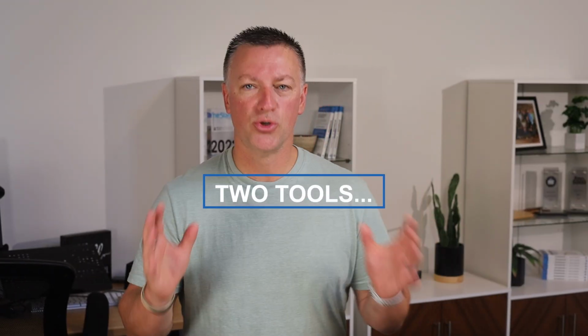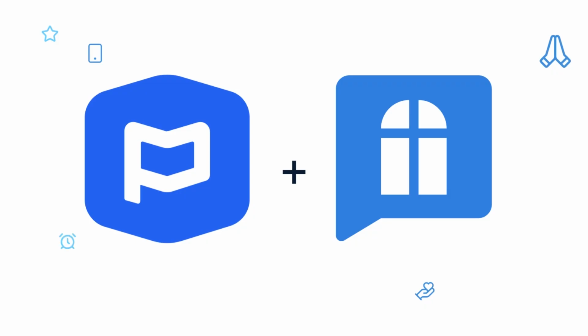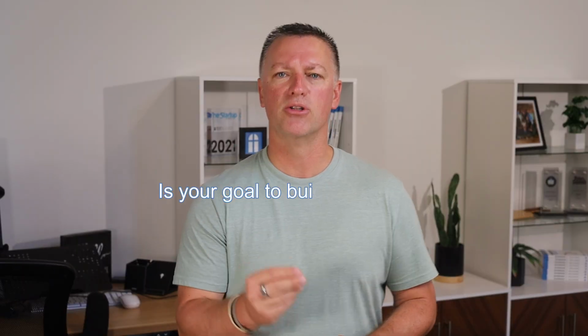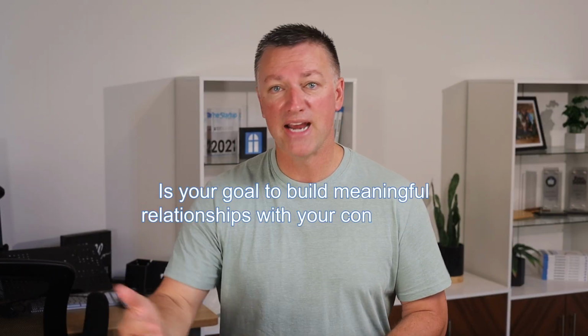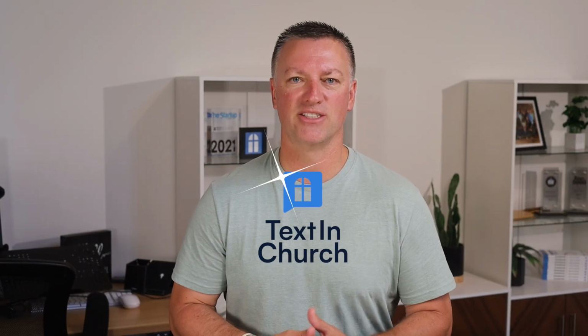Let's talk about two tools that are helping churches across the country create stronger, more intentional connections: Planning Center and Text in Church. Now, we all know Planning Center does a phenomenal job helping churches to stay organized. It helps with scheduling and tracking and making sure your services and your volunteers are all running smoothly. But if your goal is to build meaningful relationships with people, to reach them, to remind them, to encourage them, to follow up well, that's where Text in Church comes in.